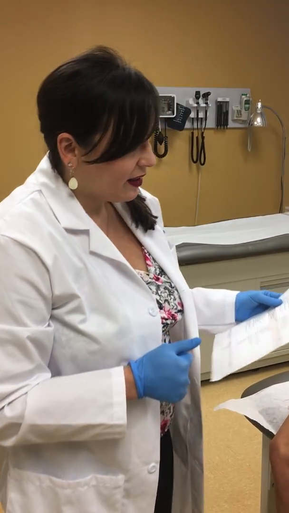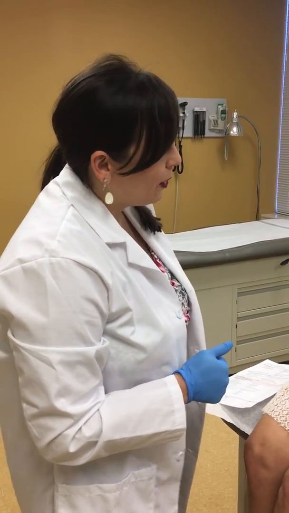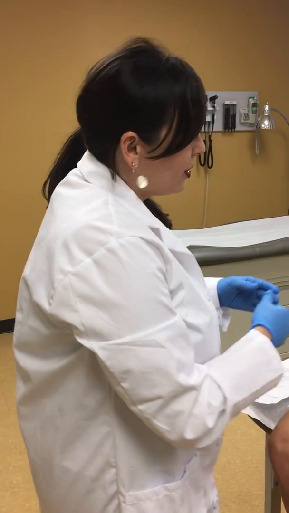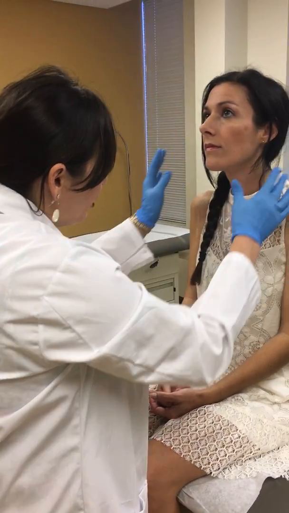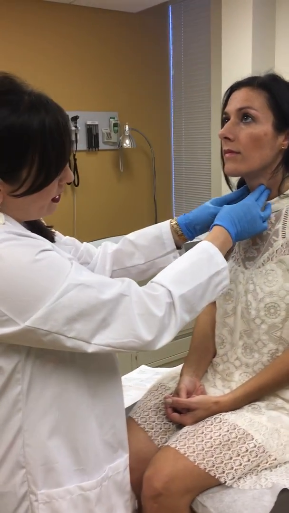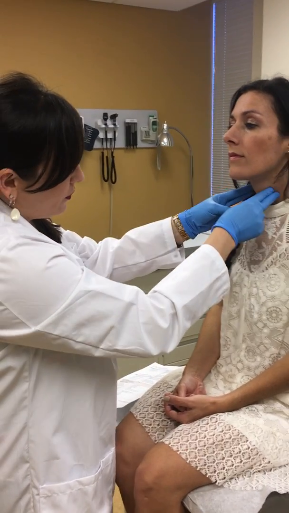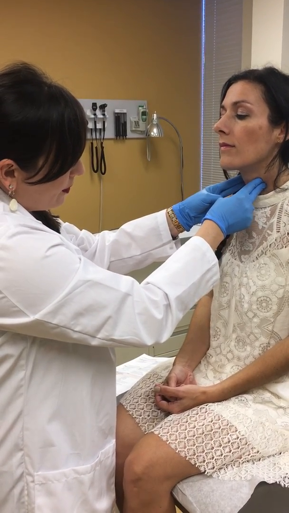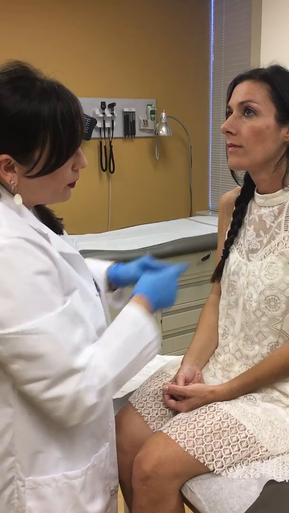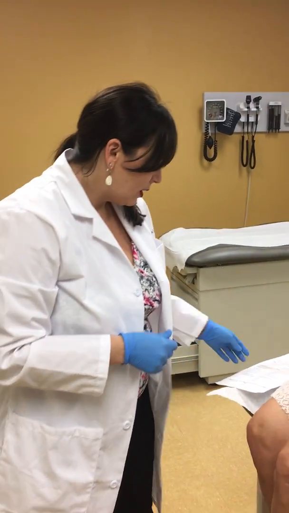And then finally, the last thing we're going to do is inspect and palpate the trachea. So you're going to verbalize that you're inspecting the trachea, and then you're also going to palpate it as well. So you're just going to come in here and feel in the middle. Usually what I do is take 2 fingers and then just kind of move it back and forth and make sure it's freely movable. So that's the first part.